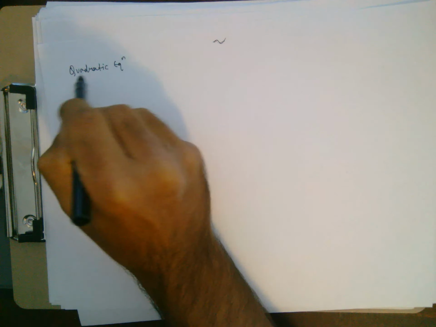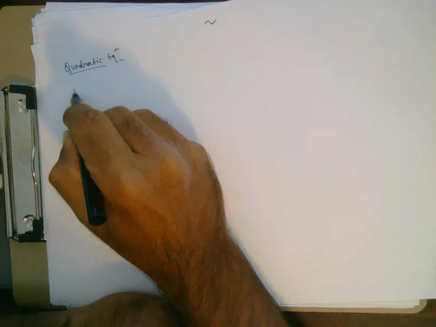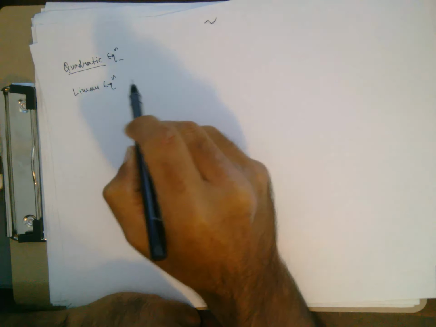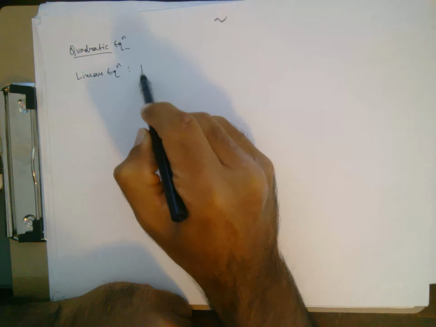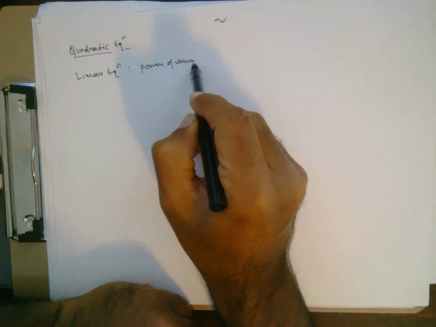Now before we get to quadratic equations, let's look at some examples of how these functions and ideas came to be. Now you will recall something called a linear equation, right? So there are a few ways of looking at it. Linear equation means that the power of the variable is 1.